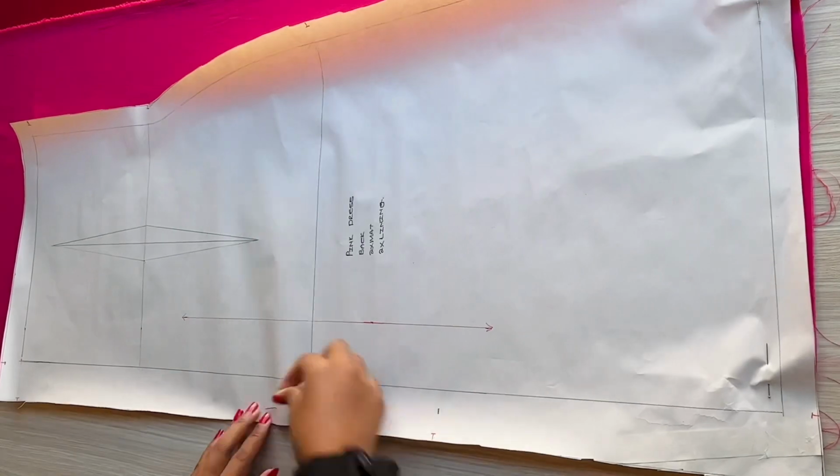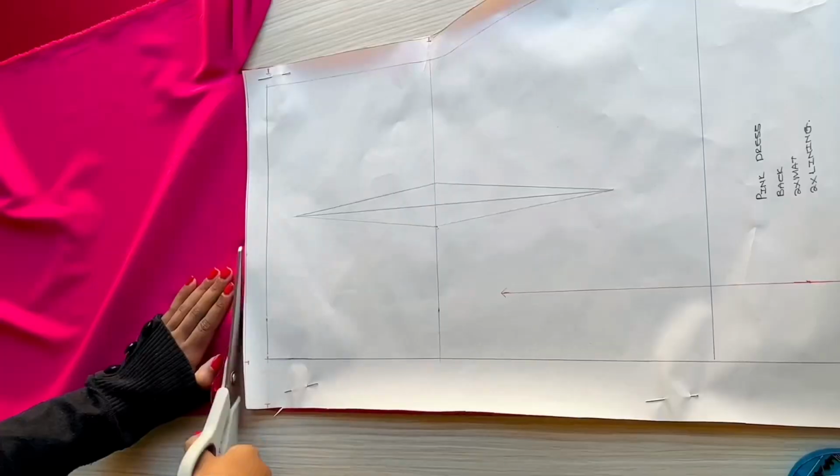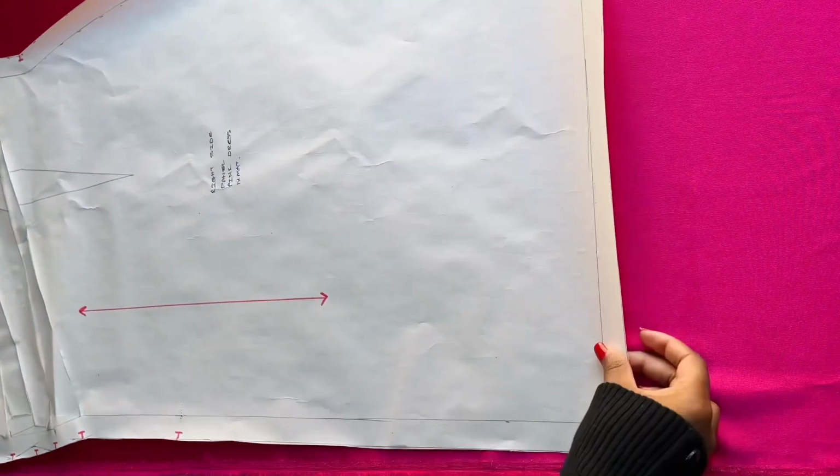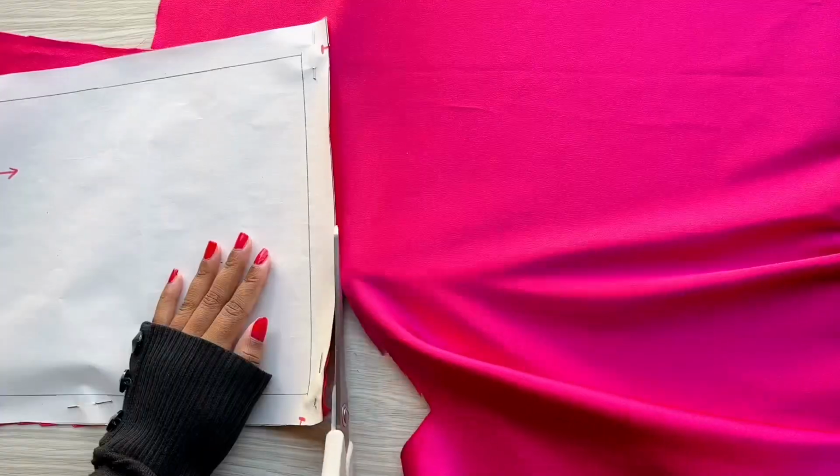The next thing to do is to wash the fabric and dry it. After drying it, I can start pinning the pattern on the fabric and then cutting it out. After cutting the back pattern, I started pinning and cutting the front pattern pieces.